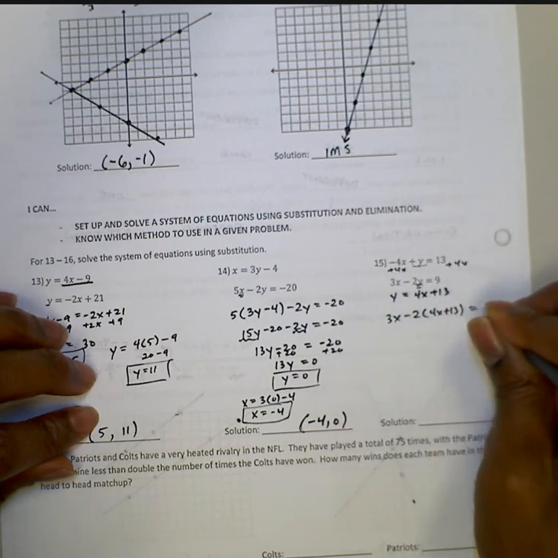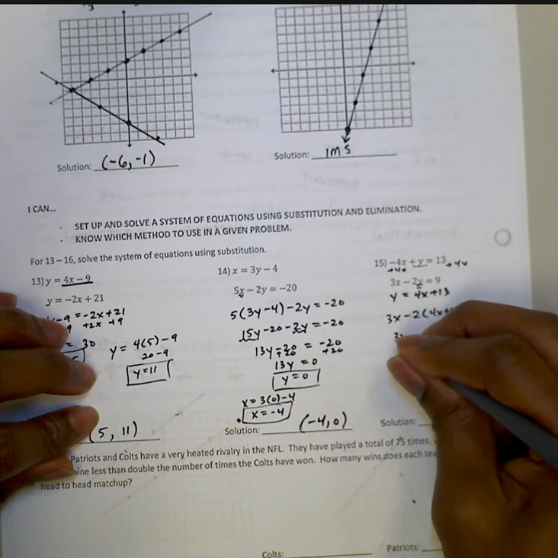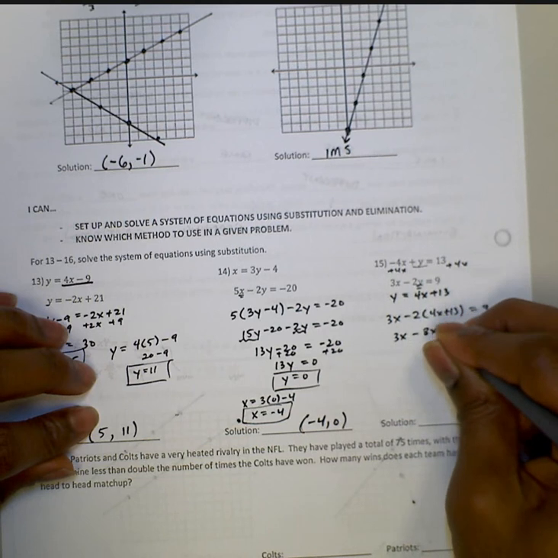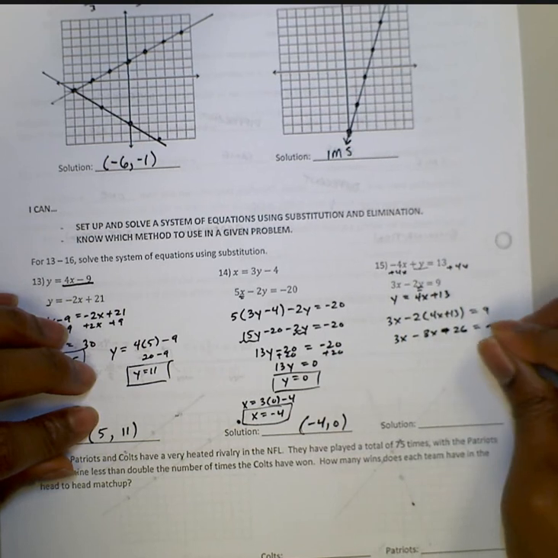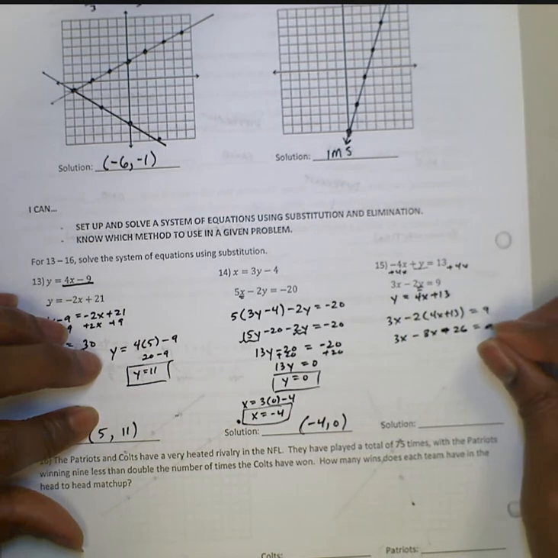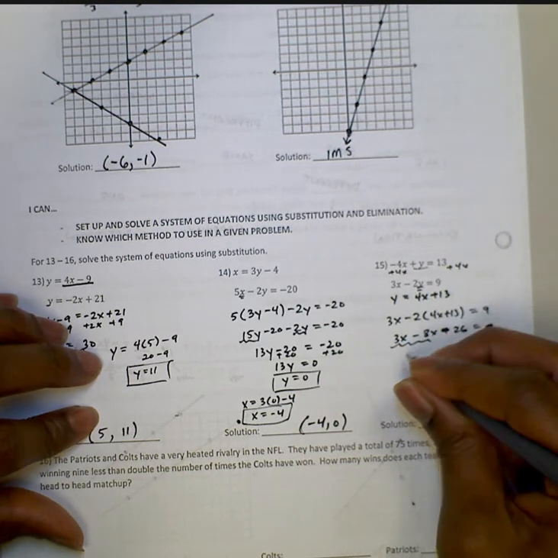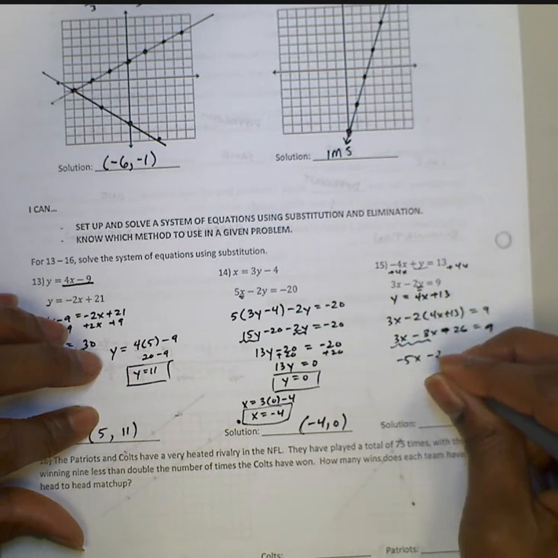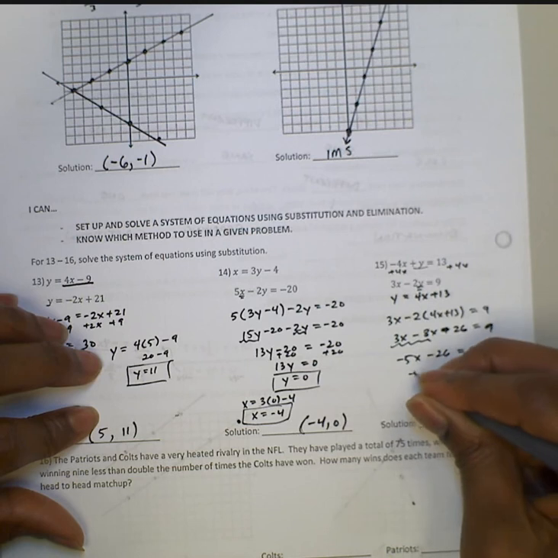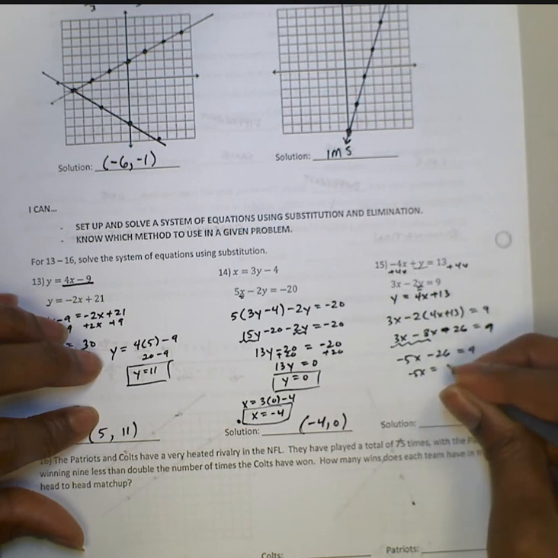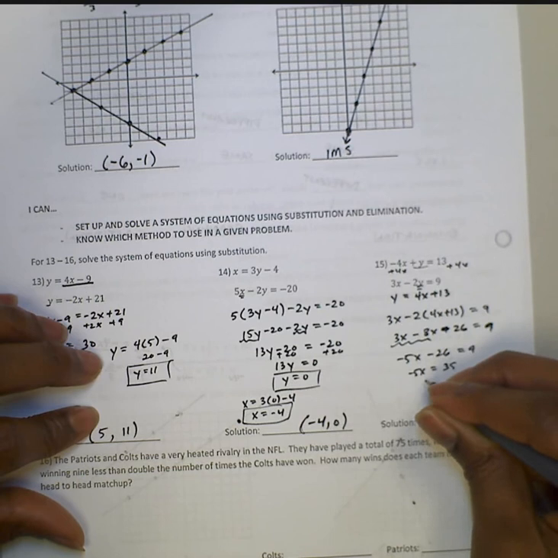equals 9. 3x minus 8x minus 26, that's a minus, equals 9. Okay, combine my like terms. I have negative 5x minus 26 equals 9. I'll add 26 to both sides. Negative 5x equals 35. Divide by negative 5, x equals negative 7.